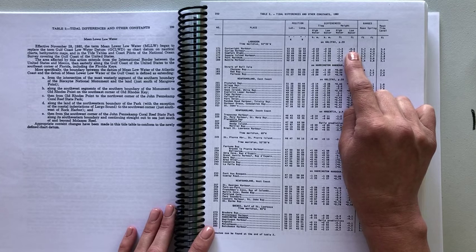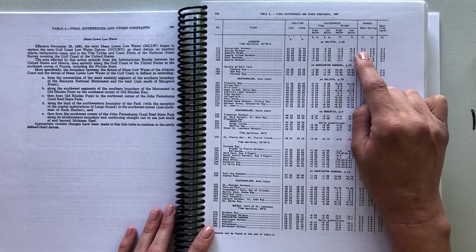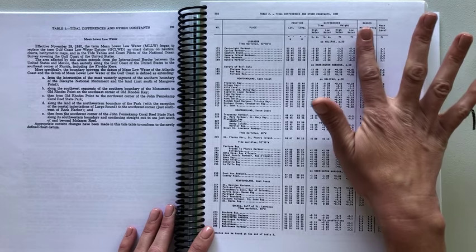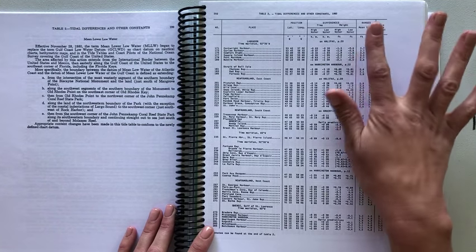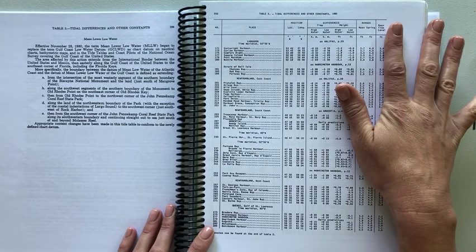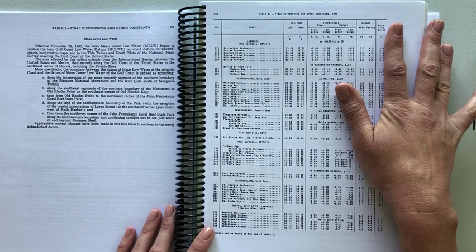For our future problems, we'll use the mean range of tide, or the mean tide level, but we don't need to use that for a basic question like the one that we're working on right now.